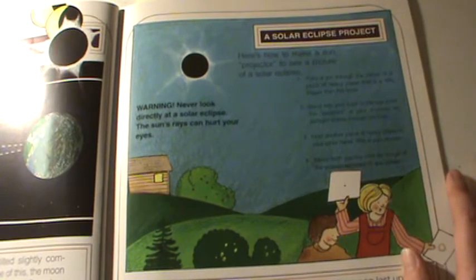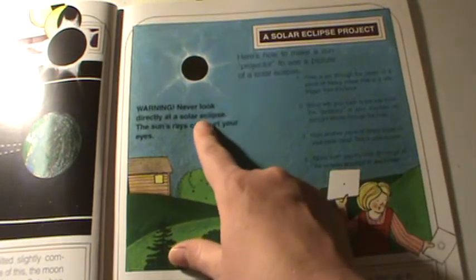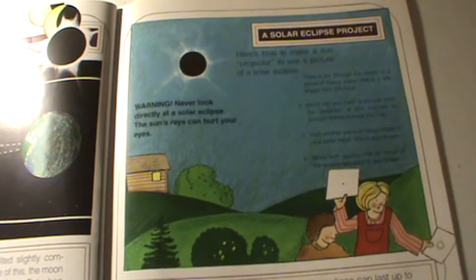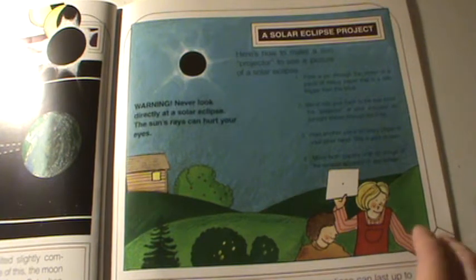You can make a sun projector to see a picture of what a solar eclipse would look like. Do not ever look directly at a solar eclipse. The sun's rays can still hurt your eyes.